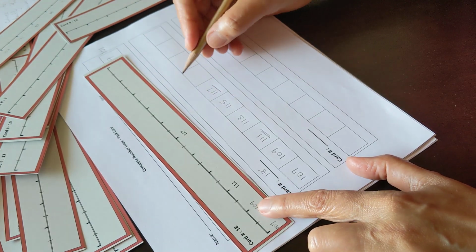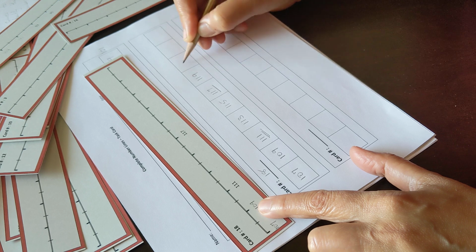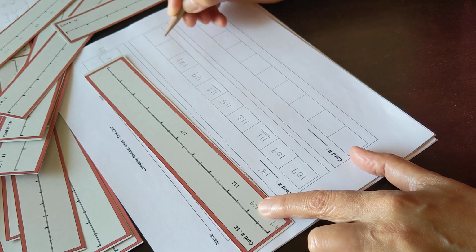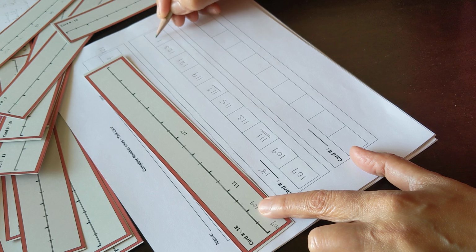The next one is 119, 121, 123, and 125, and 127.